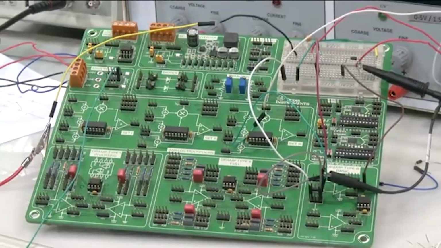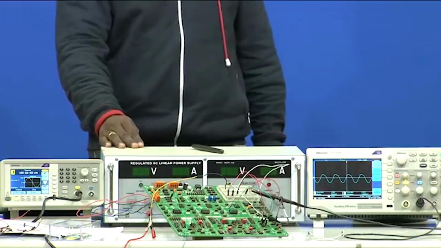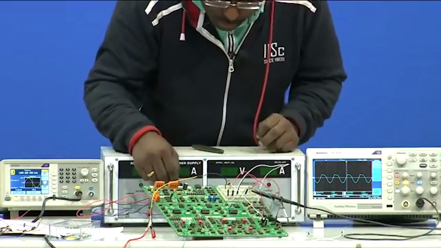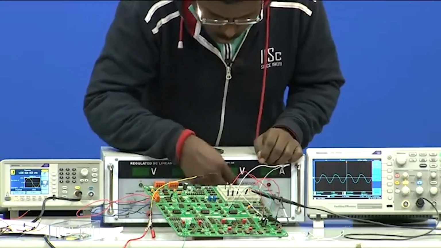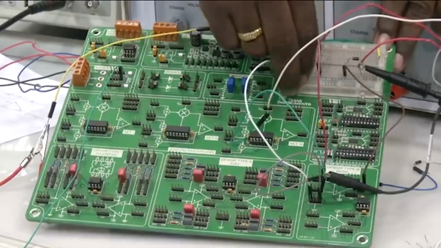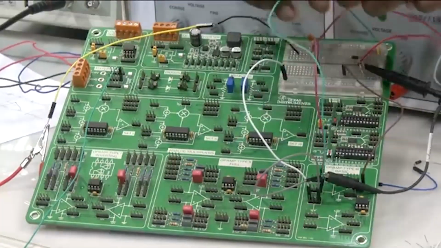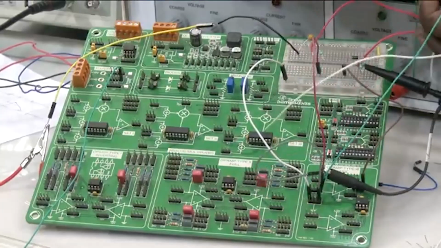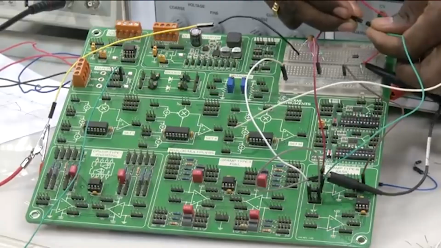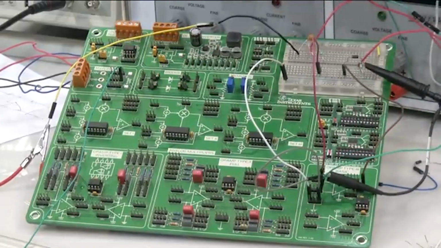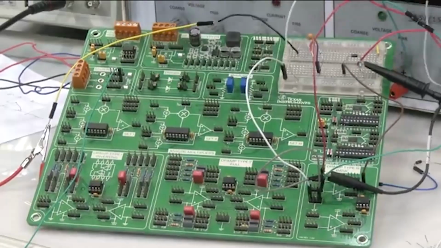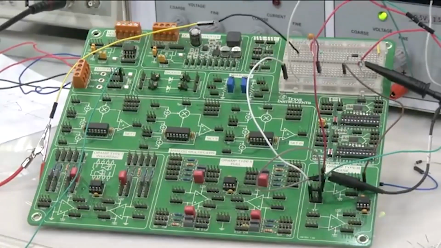Since we are discussing the negative clamper, I will also change the reference value: the positive to the positive input and negative to ground. So, this is the positive input, which I will connect to the non-inverting terminal of an operational amplifier, whereas the white one is ground, which I will connect to the ground. Let me switch on the supply.